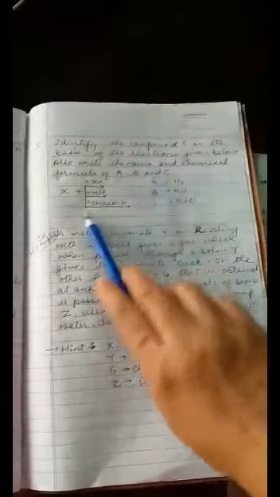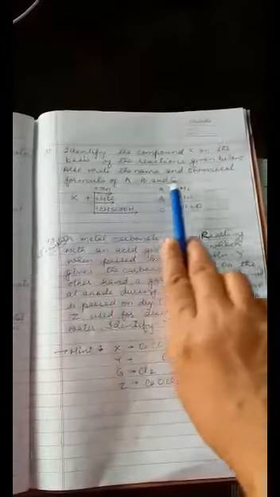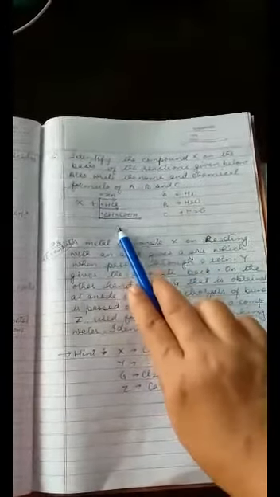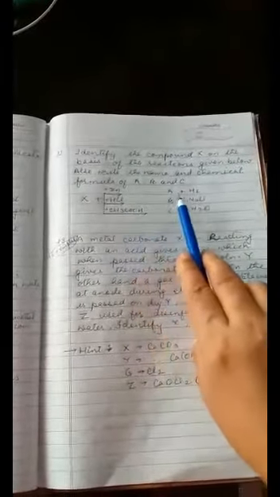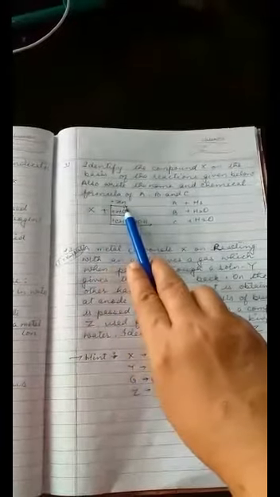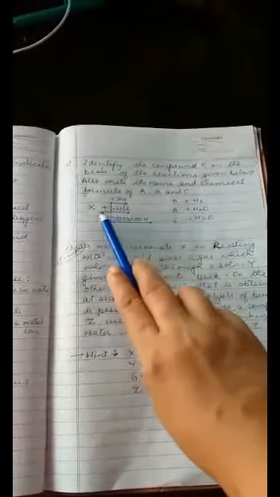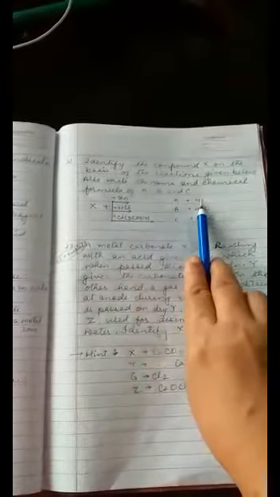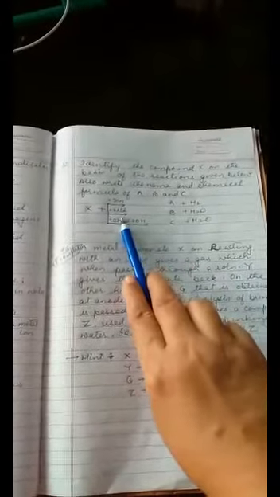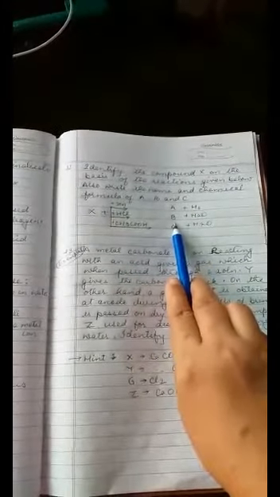Next question is, identify the compound X on the basis of the reactions. There are 3 reactions given here. On the basis of these reactions, identify A, B and C, and X also. Which compound X when reacted with zinc forms hydrogen gas? What is the compound X? What are the compounds A, B and C? You have to answer these questions by yourself.